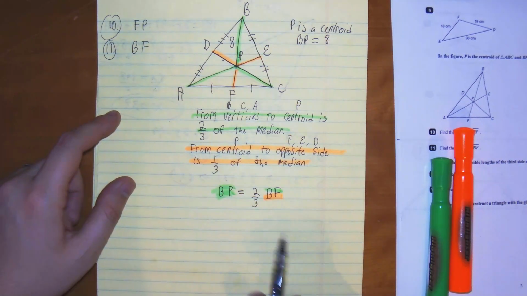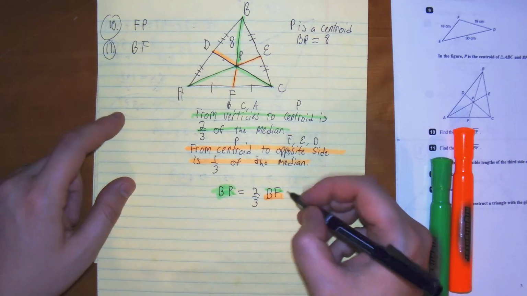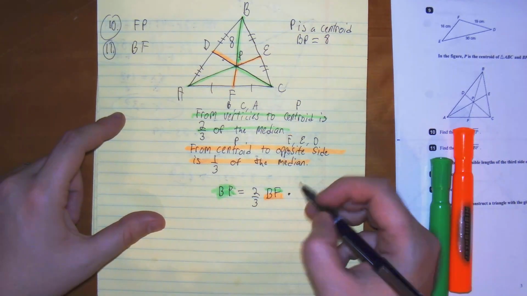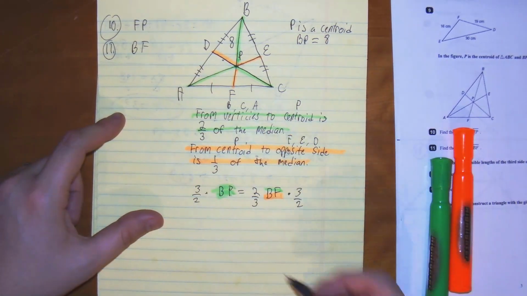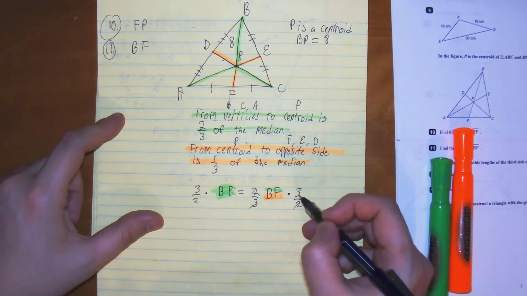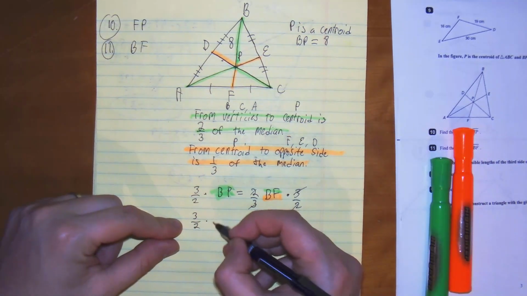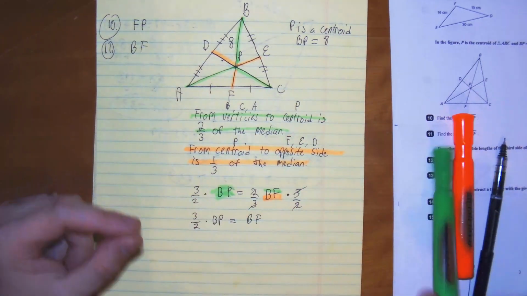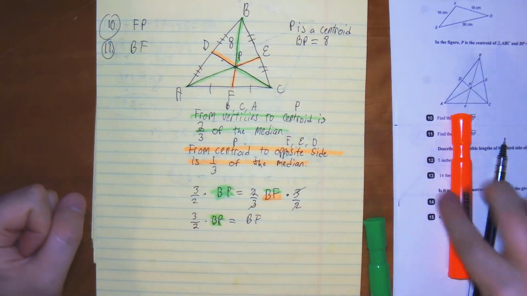So from here, we know BP, so we need to isolate BF because that's what we're solving for. So multiply by 2/3, or the reciprocal, which is 3/2, to both sides. 2 cancels the 2, 3 cancels the 3, so you get 3/2 times BP equals BF. So now what we're looking for is isolated, and we have what is given.